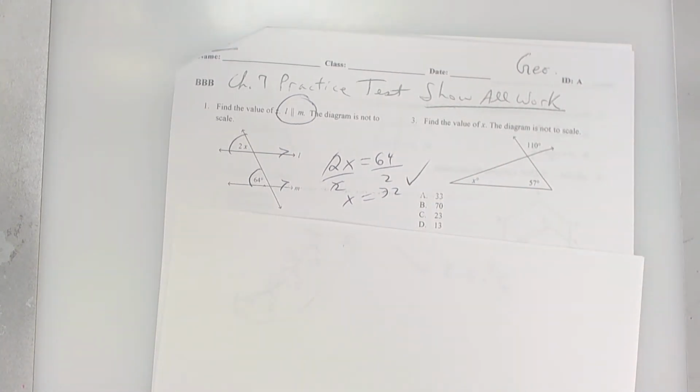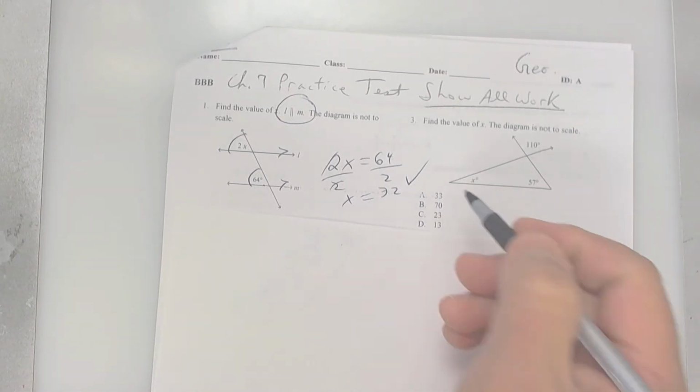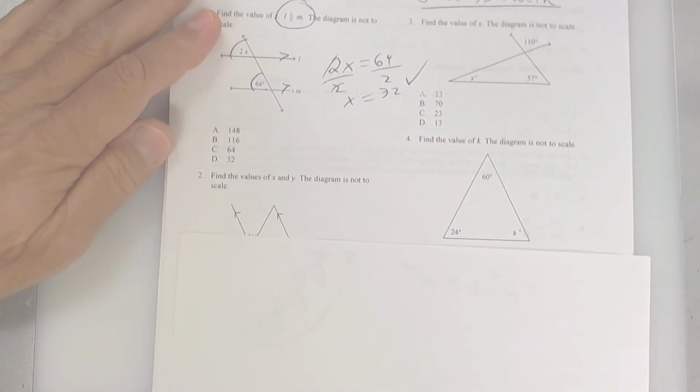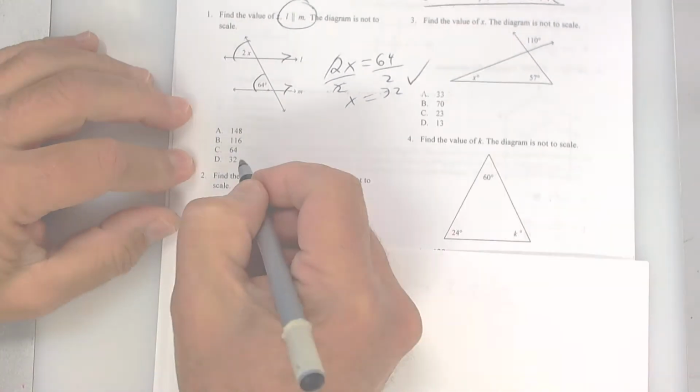Okay, and let's see what we got there. They're saying 33, so let me just check my work real quick. 2x. Oh, sorry, that's a different problem. Okay, that should be right. This one right here, there it is.